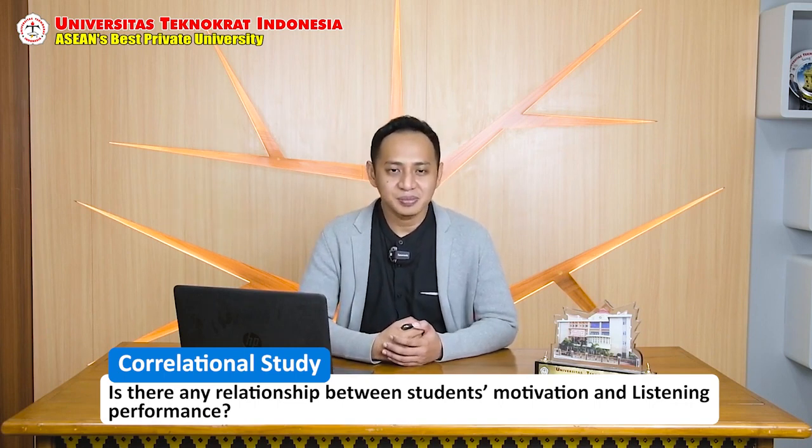For example, is there any relationship between students' motivation and learning performance? The design of this correlational study can be written as follows. X1, X2. X1 means students' motivation. X2 means students' learning achievement, or we can choose, for example, students' listening performance.